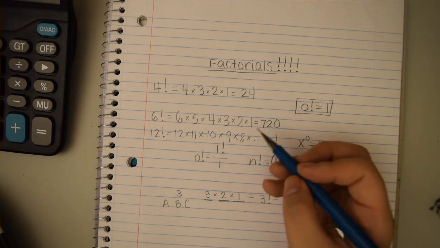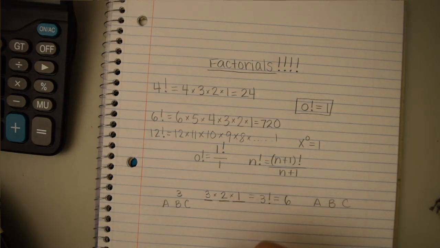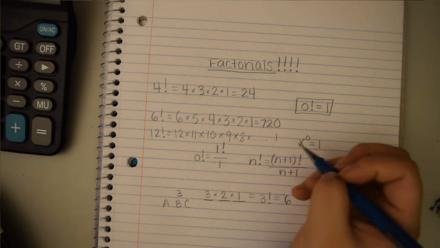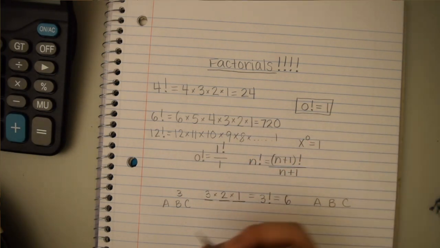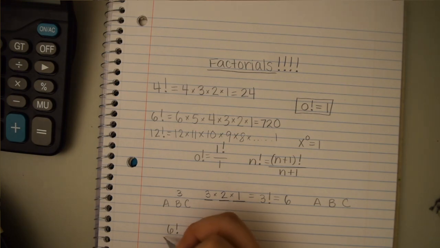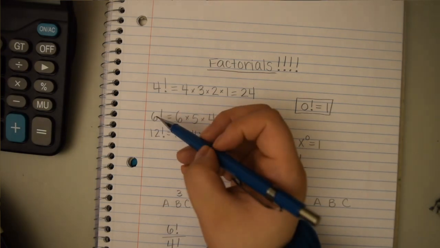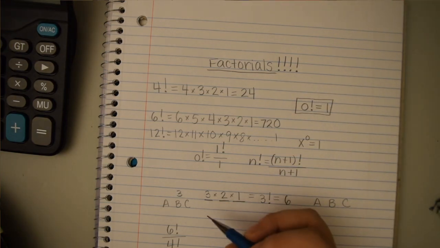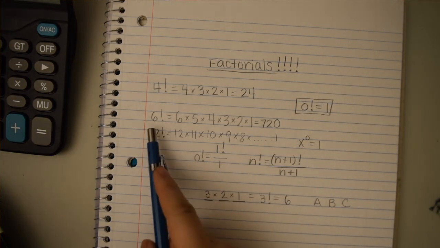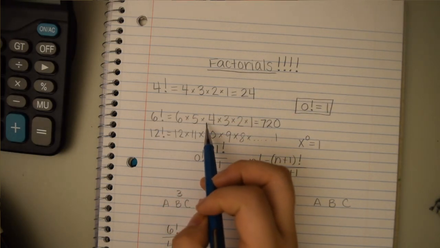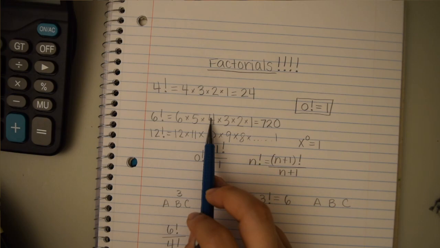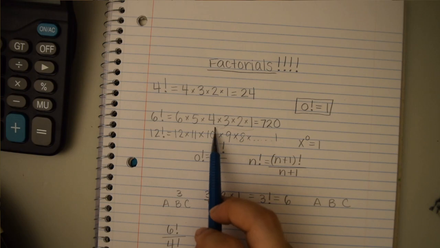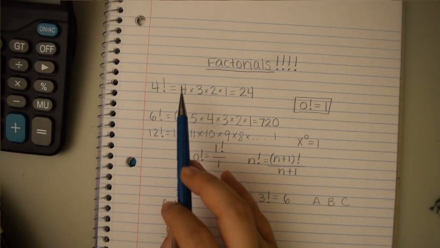However, what is cool about factorials is when we divide them, because a whole bunch of things can cancel. For instance, if we do 6 factorial over 4 factorial, like that. So 6 factorial, we already did this, it's 720 over 24. But what is cool about that is if you look at 6 factorial being written out here, 6 times 5 times 4 times 3 times 2 times 1, you'll see that this 4 times 3 times 2 times 1 is actually 4 factorial already.